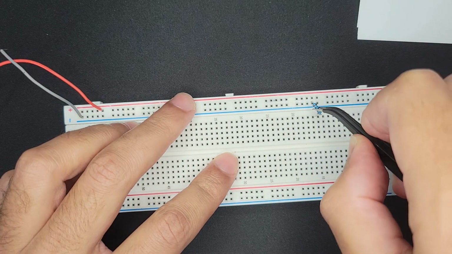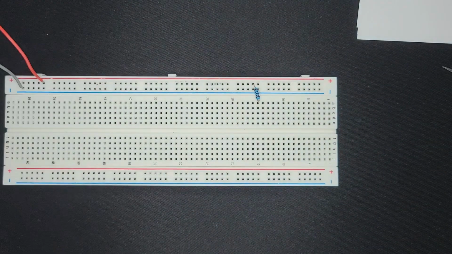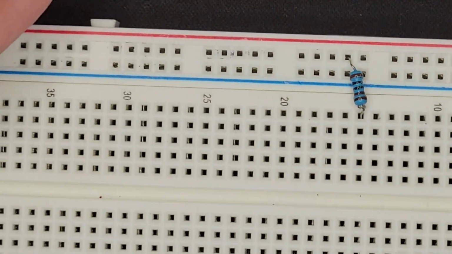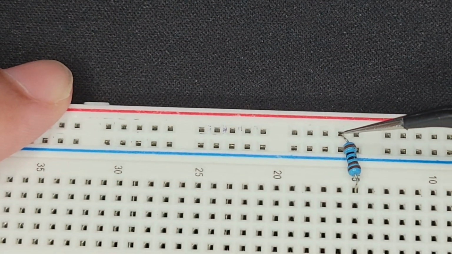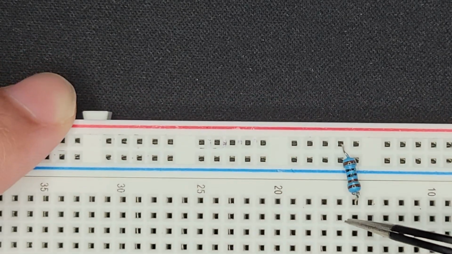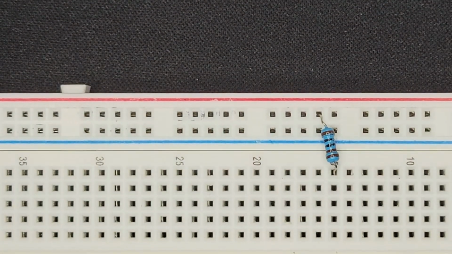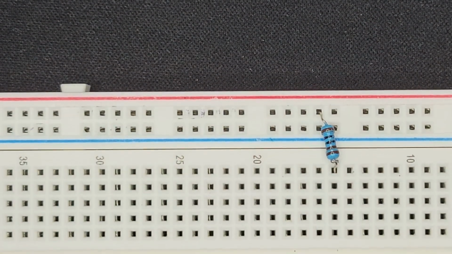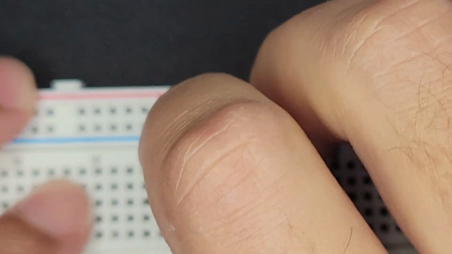And let's see, you could just plug it in anywhere here. All right, so our resistor is in. So we're pulling power from the 3 volts source into row 15 here. And now we just need to put this to ground to make a circuit so that we can actually have current flowing. So let's ground it with this blue wire. So we can plug this in and let's put it to ground.